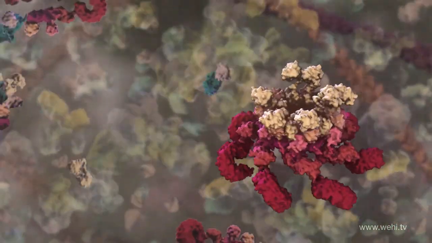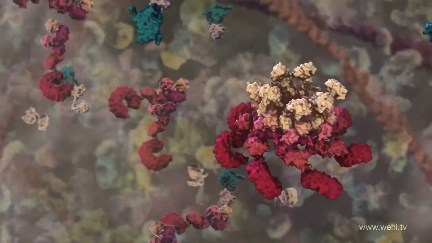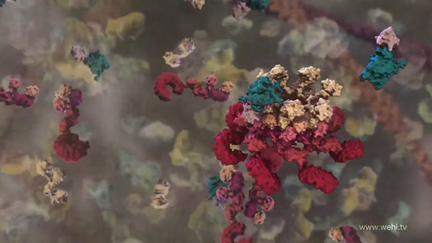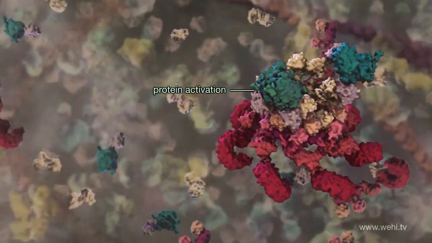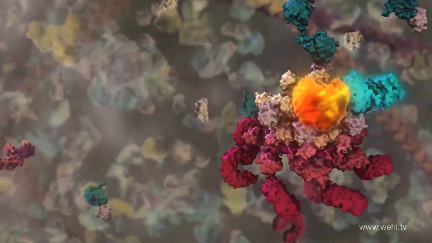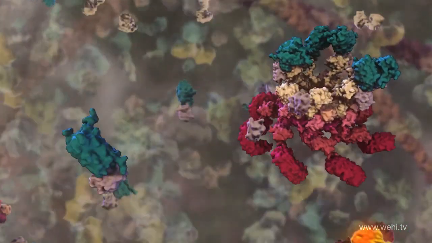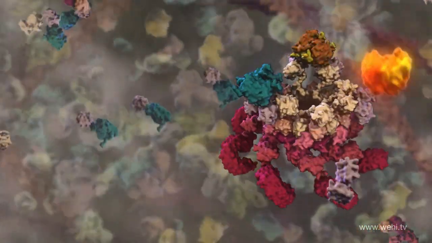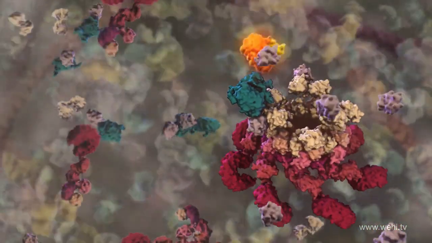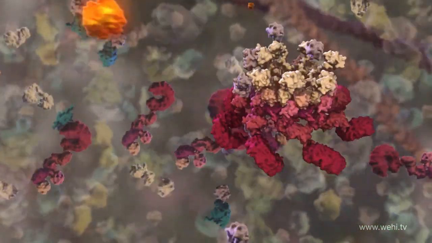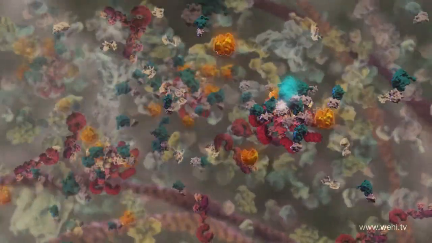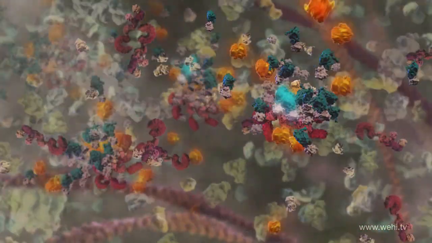The adapter proteins work to capture specialised inactive proteins from the surrounding cell fluid, bringing 2 halves together to form the active whole, which is then released. This entire structure is called the inflammasome, and its sole purpose is to act as a platform for combining and activating these proteins.